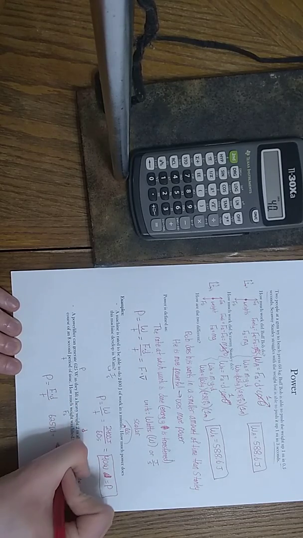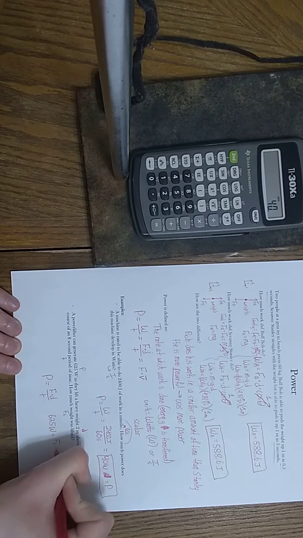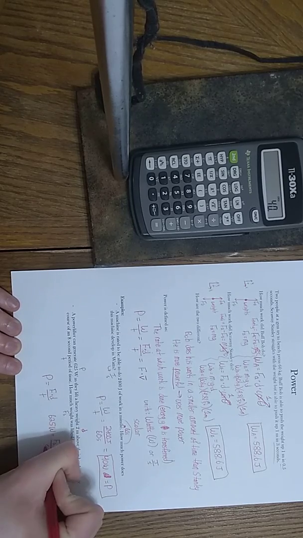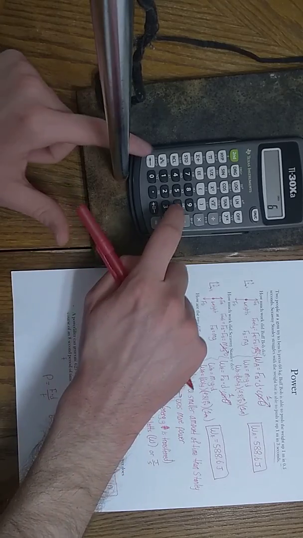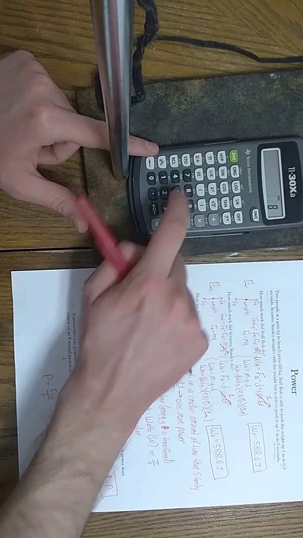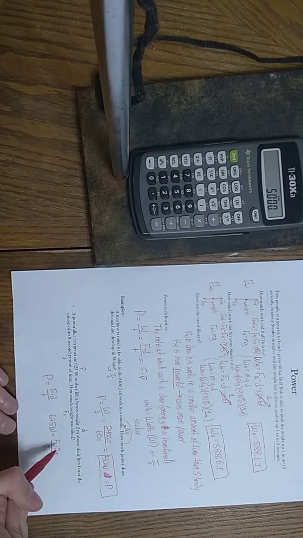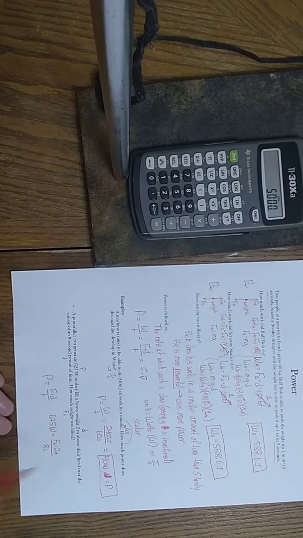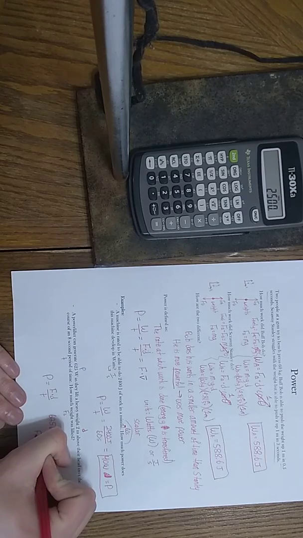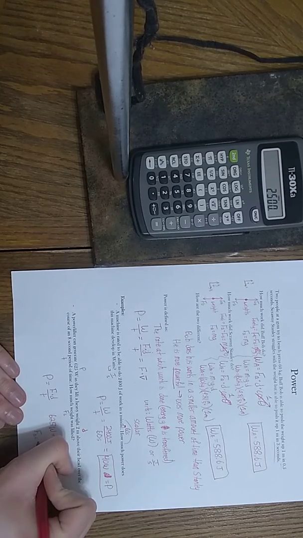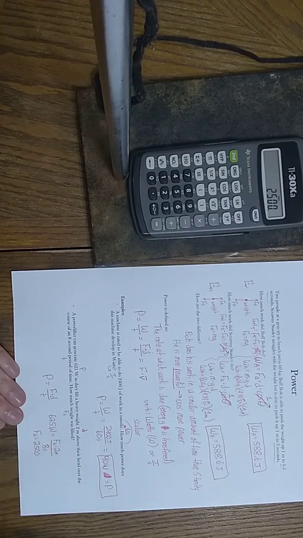625 watts equals Fg times 2 meters divided by 8 seconds. In order to solve, I need to get Fg alone. I need to get rid of this 8 over here, so I'm going to multiply both sides by 8. 625 times 8 is 5,000. And then I'm going to divide both sides by 2 to get rid of that 2. So the force of gravity on this weight ends up being 2,500, and since it's a force, newtons.